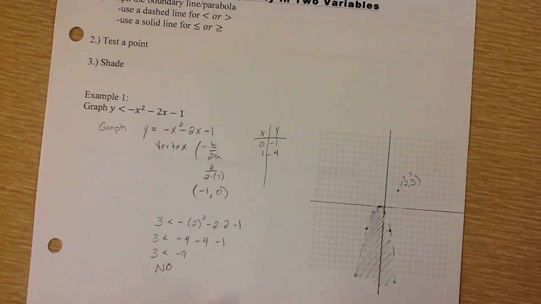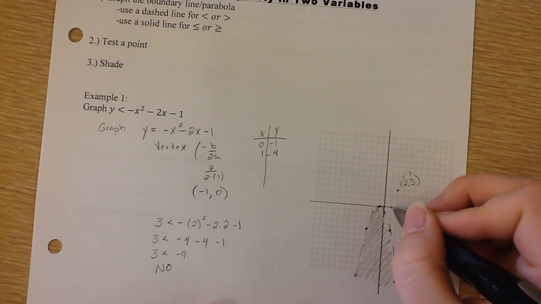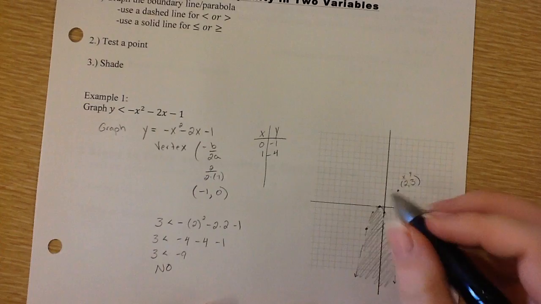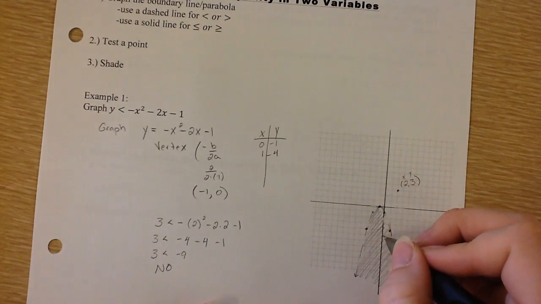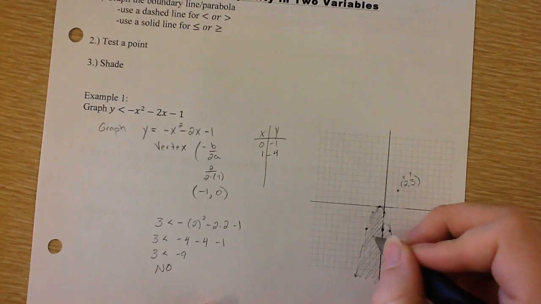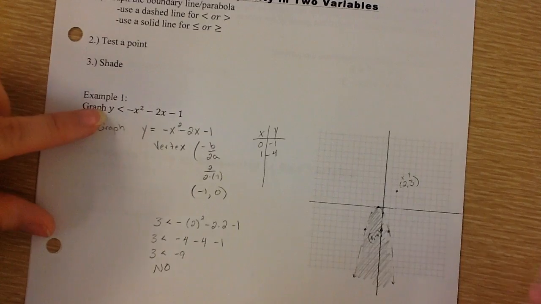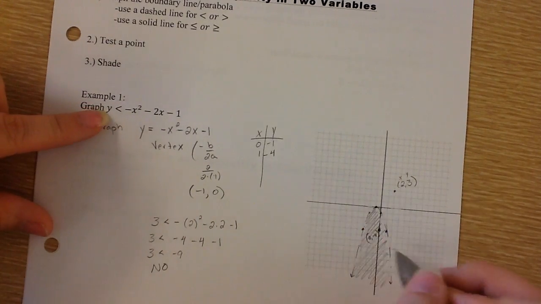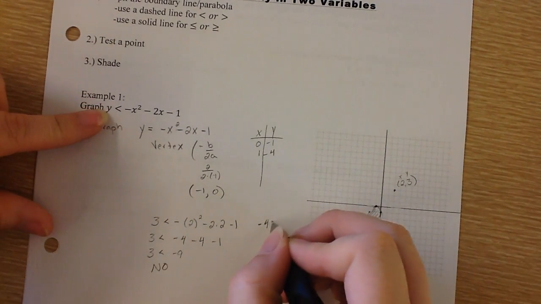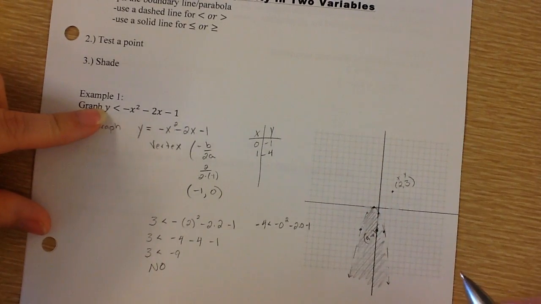And again, you can always double check it. Pick a point inside your parabola, like (0, negative 4). Negative 1, 2, 3, 4. And let's check that point. When x is 0 and y is negative 4, we have negative 4 less than negative 0 squared minus 2 times 0 minus 1.